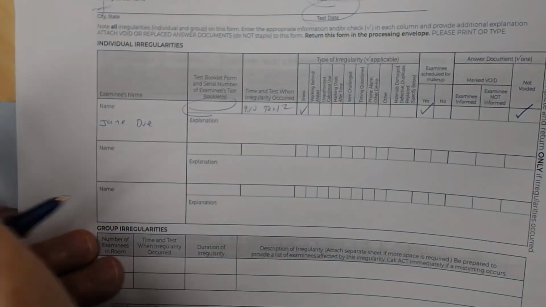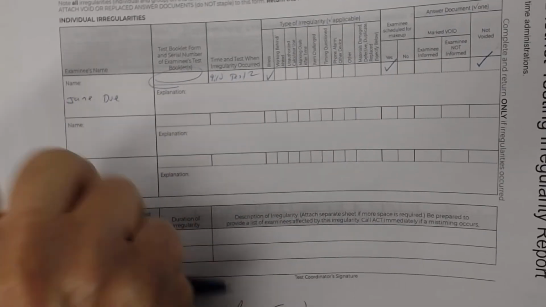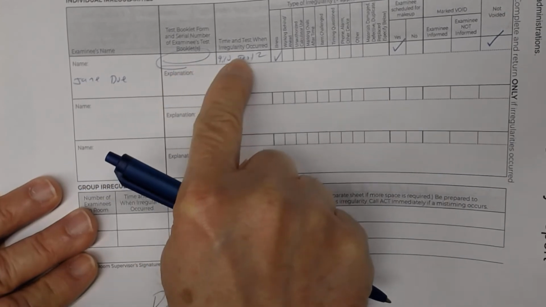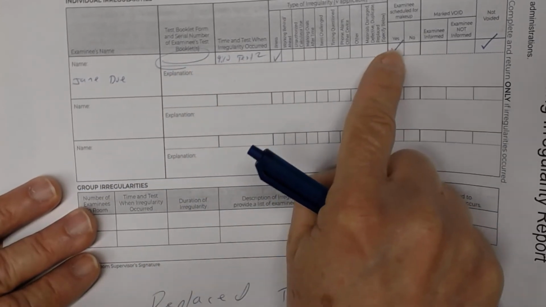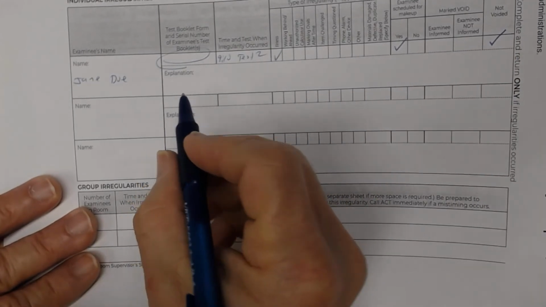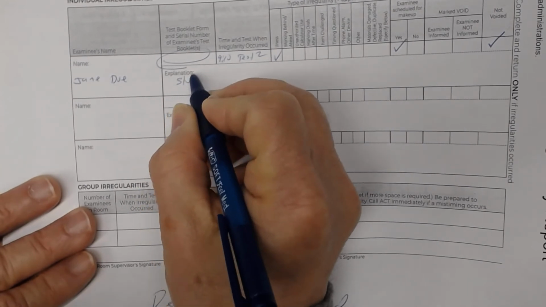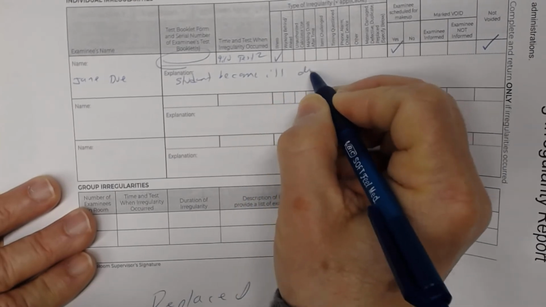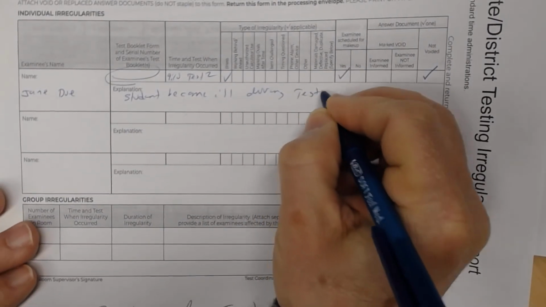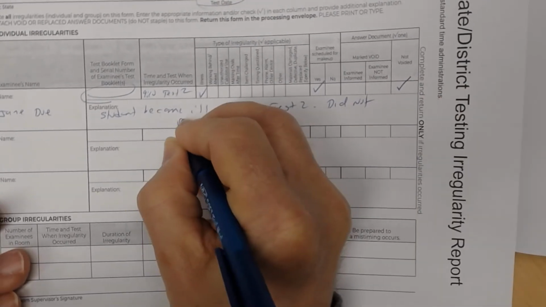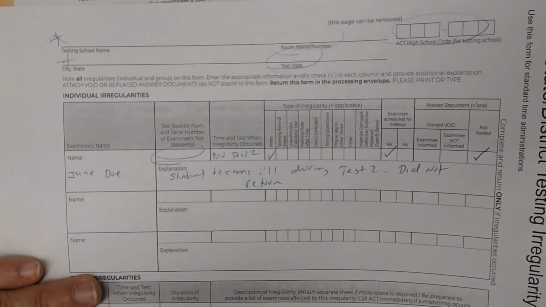All right, but as a room supervisor, all you have to do is say the student's name, fill this part out, say illness, schedule for makeup, yes, test is not voided. All right, test is not voided. And then you would give an explanation. You would say, student became ill during test 2, did not return. That's all you have to say. And you're done. So as a room supervisor, you're done.